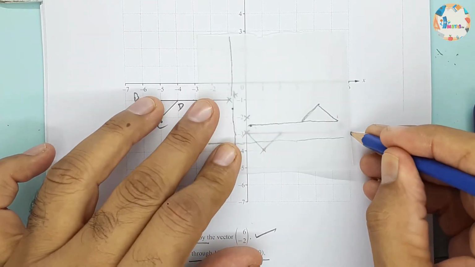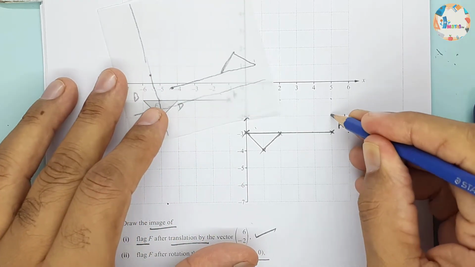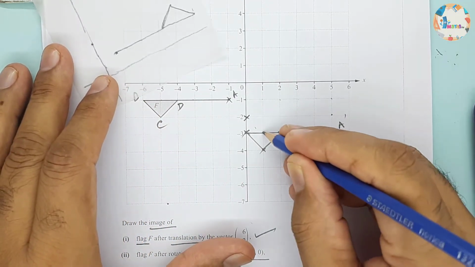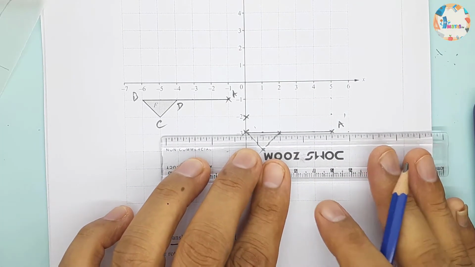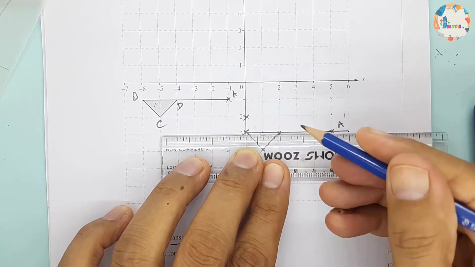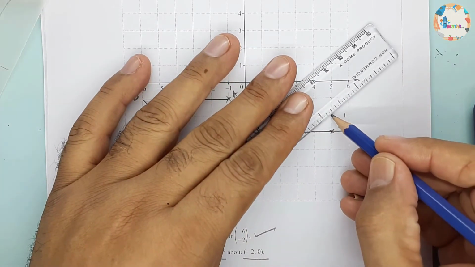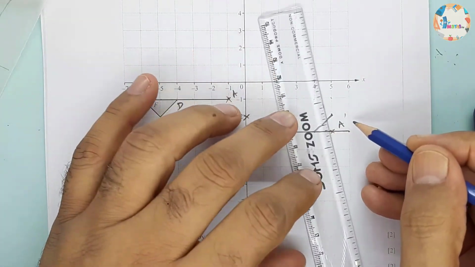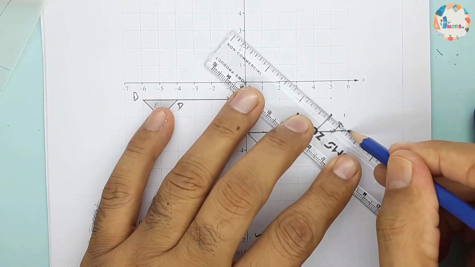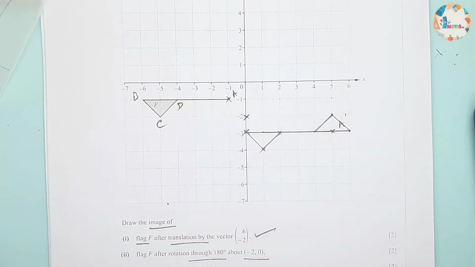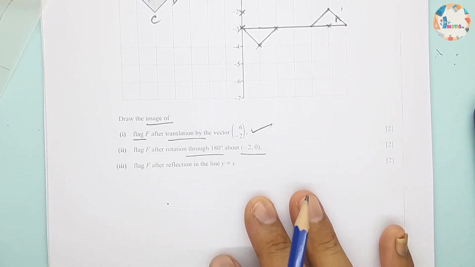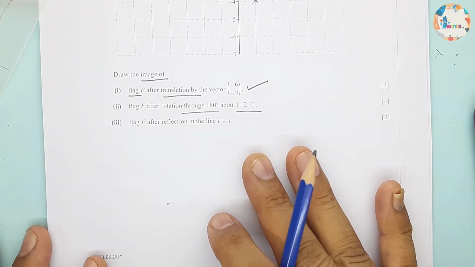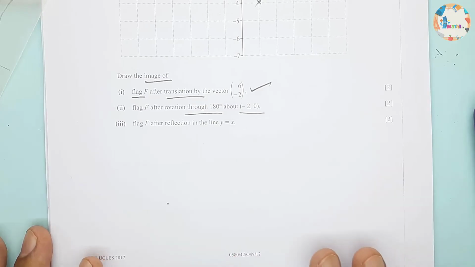So we can take this point and this point and this point, and this point will be the flag. So we can draw this as the rotated drawing. This will be the rotated drawing through -2 and 0, and after that flag F after reflection in the line y is equal to x.